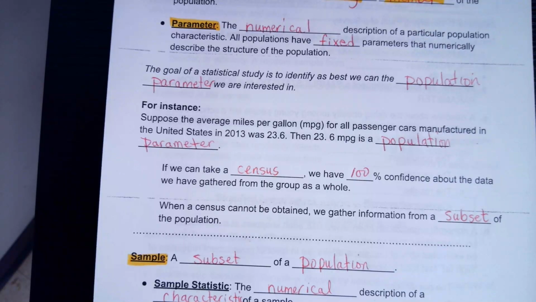And I get a subset. I don't have time or resources to talk to every single person in the population. I just talk to some of them. We have some vocabularies that go with it.